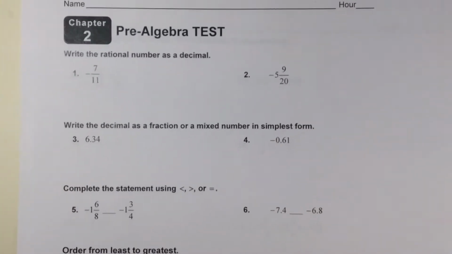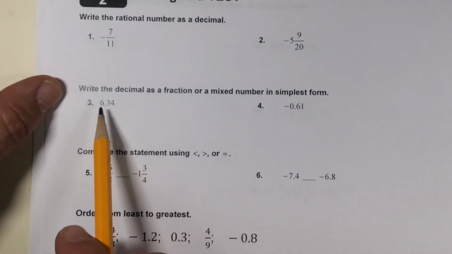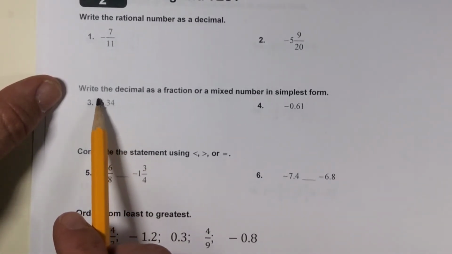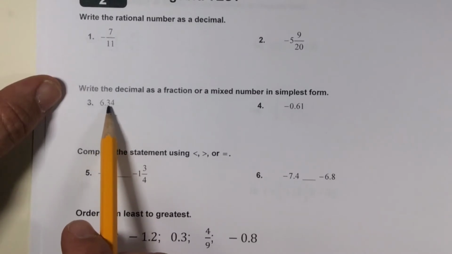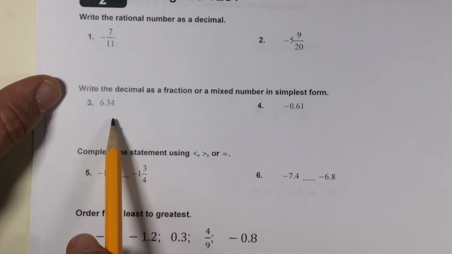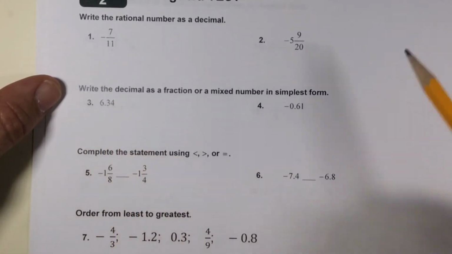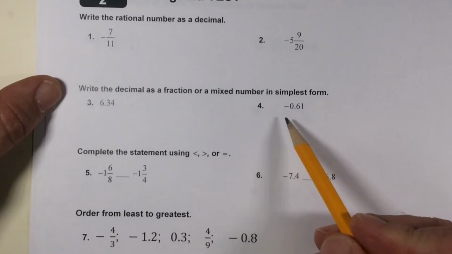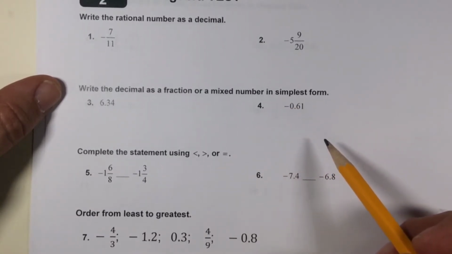Number 3 and 4, you're writing those as fractions in simplest form. Remember to keep the integer part, so this will stay 6 out front, so this will be a mixed number. And then this 34, if you can say this number correctly, you'll be able to write it easily enough, but you do have to simplify it. So instead of 6 and 34 hundredths, you'll get 6 and something over something not 100, because you've got to simplify the fraction. Over here, remember that a negative decimal will yield a negative fraction.